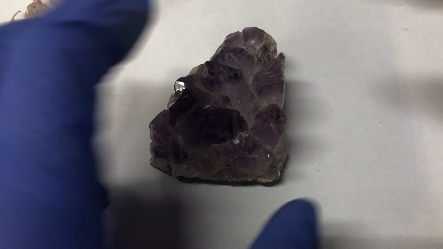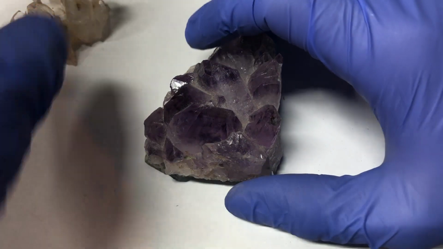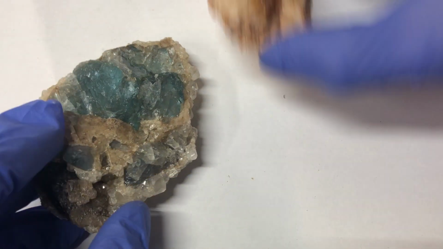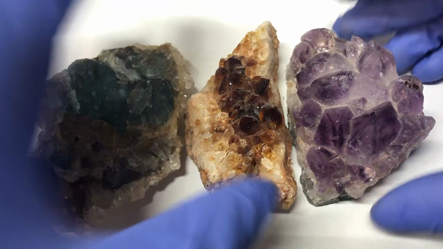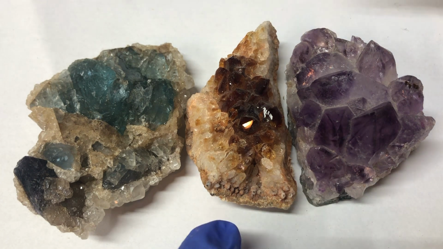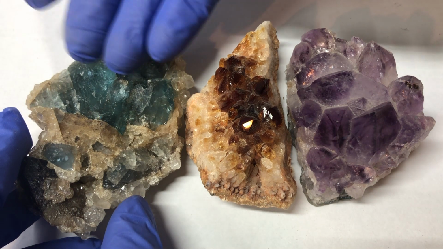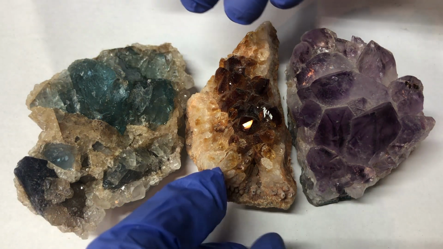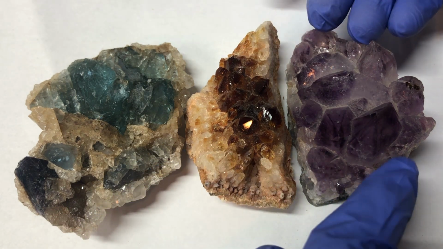This oxidation state can greatly affect the colors produced. Aquamarine, citrine, and amethyst are exactly the same chemically, but the oxidation states are much different. Aquamarine is in the +2 oxidation state. Citrine is in the +3 oxidation state of iron, and amethyst is in the +4 oxidation state.